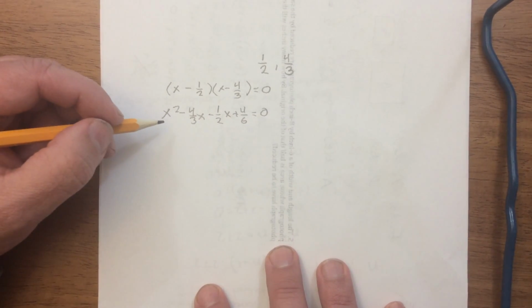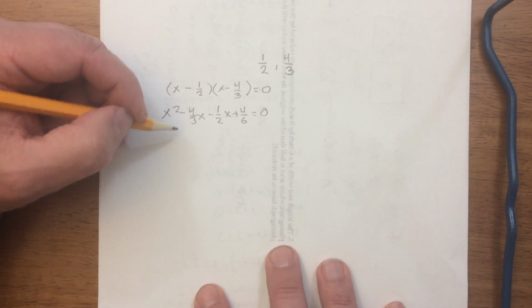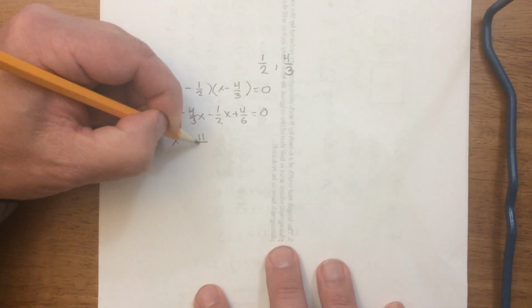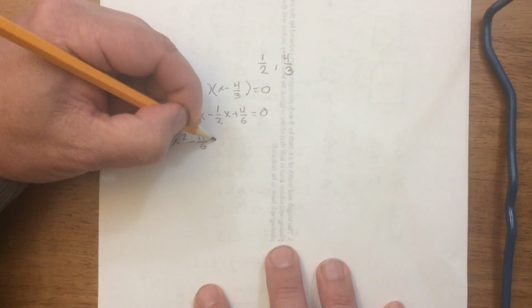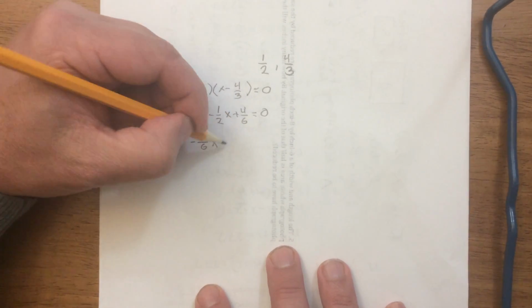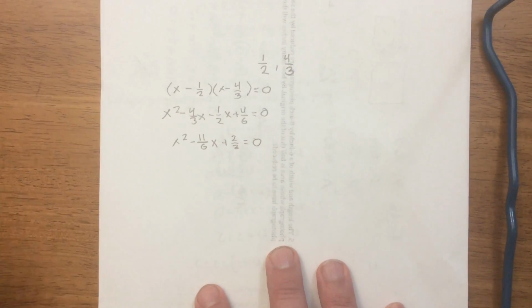Go ahead and combine like terms, and I will get x squared minus 11/6 x, and I'll reduce, so I'll get 2/3 is equal to 0.